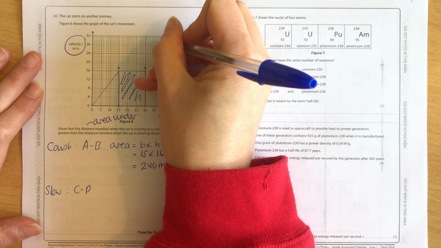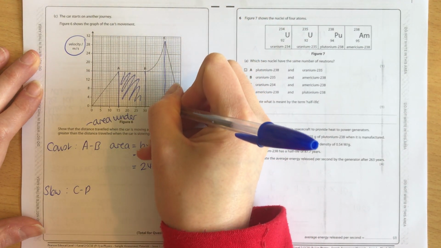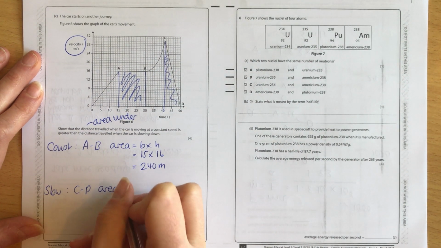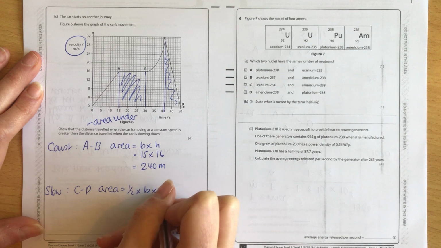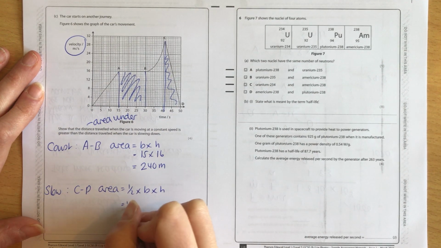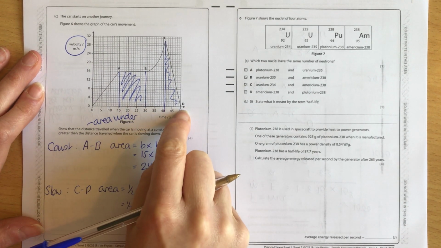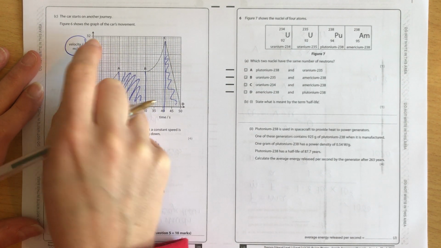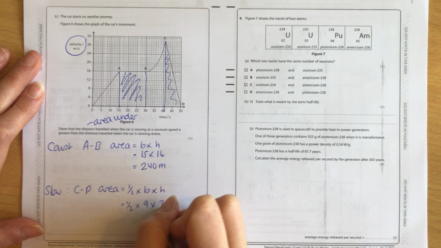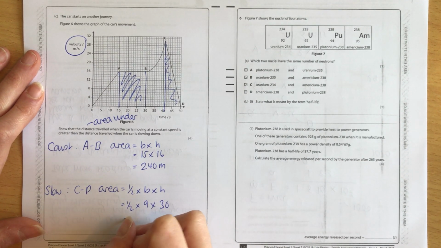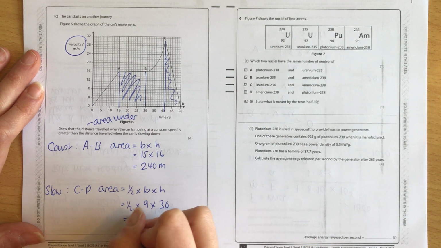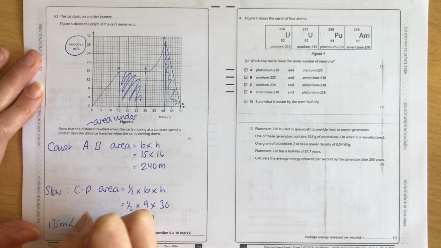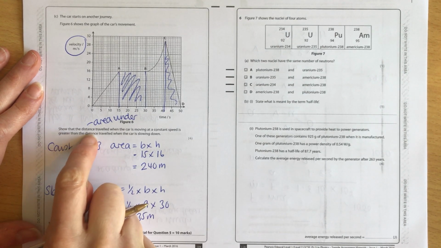For the slowing down section, which is here, be careful with this one, the time, it's this area here, and it's a triangle, so the area equals 1/2 times base times height. The base is 9, it's 41 to 50, and the height, this is a funny scale, it's halfway between 28 and 32, and halfway between 28 and 32 is 30. Be careful, I made a mistake there before. So 1/2 times 9 times 30 is 135 metres. And 135 metres is less than 240 metres, as shown in the question.